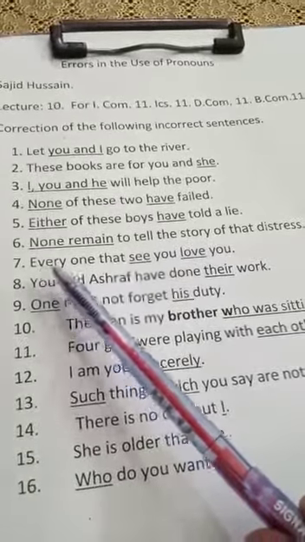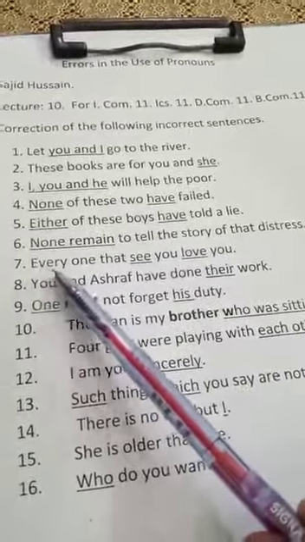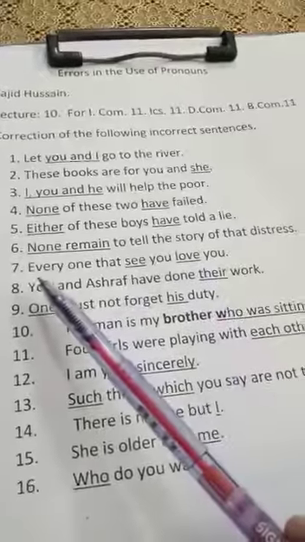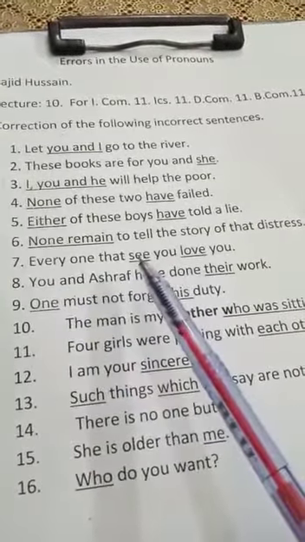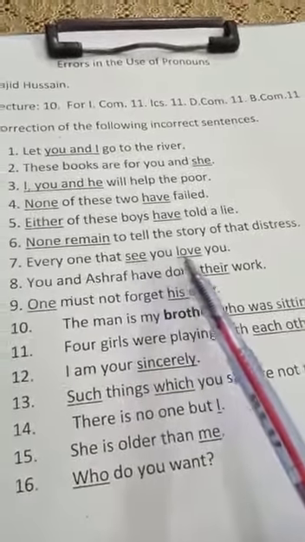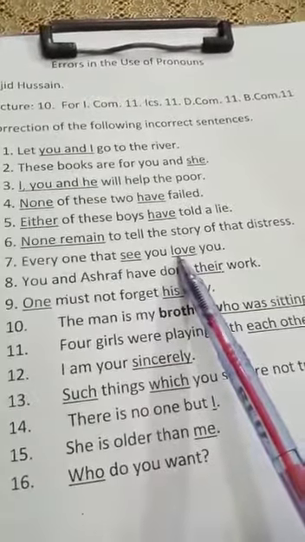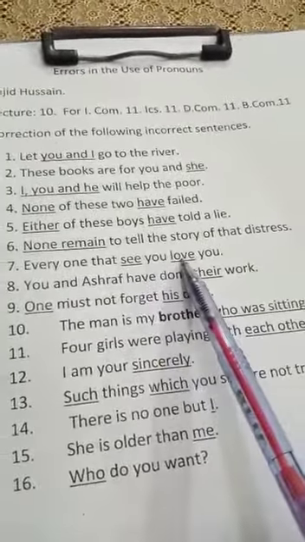The seventh sentence is also of the same nature. Everyone that see you love you. The present indefinite form indicates present indefinite tense.